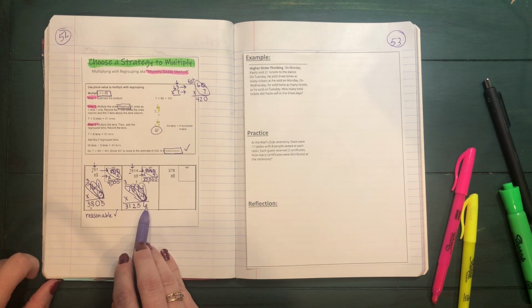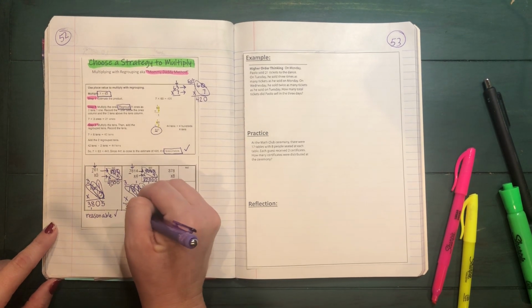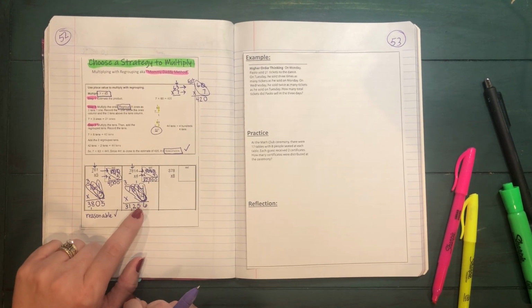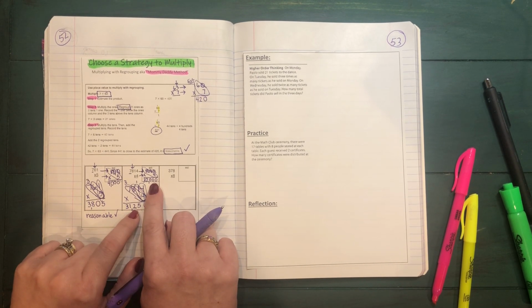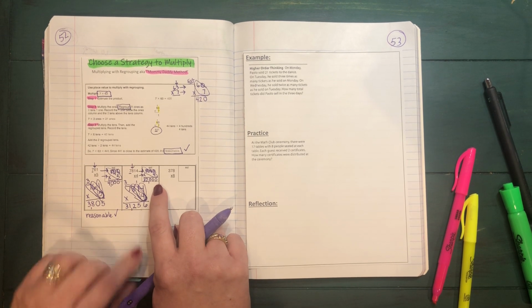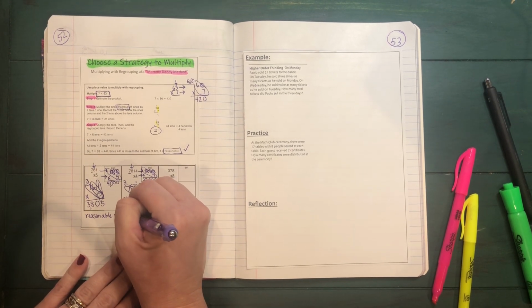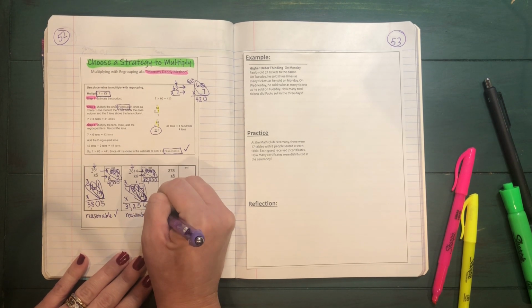Now I count over to the third place to know where my comma goes. So 1, 2, 3, place the comma. And now I compare my actual answer to my estimated answer. 31,256 is very close to 32,000. So once again, we write the word reasonable. So it is pretty close, the answer makes sense, and we've checked our work.